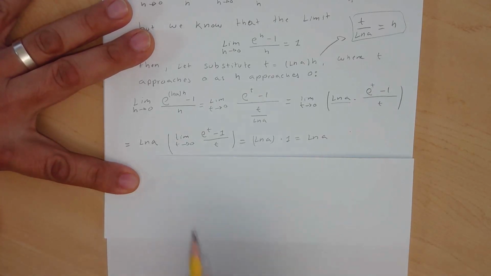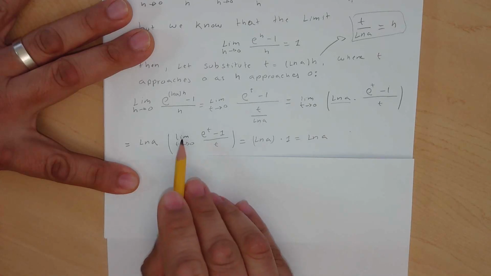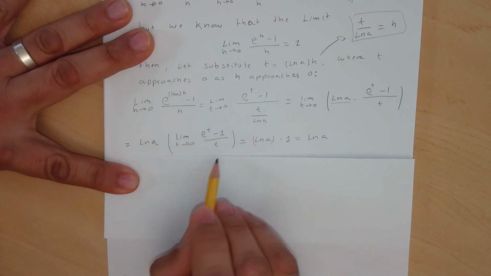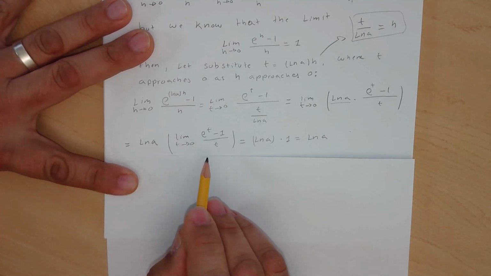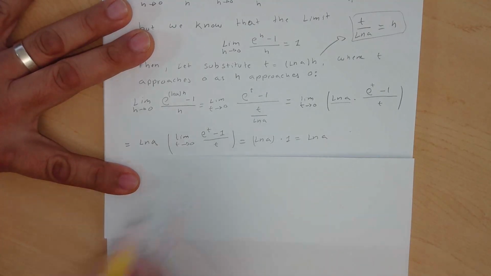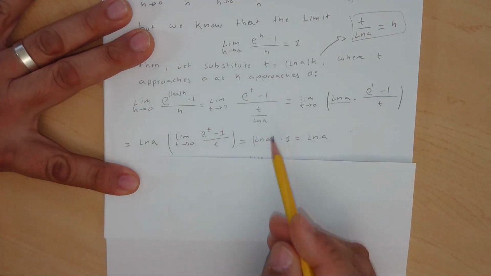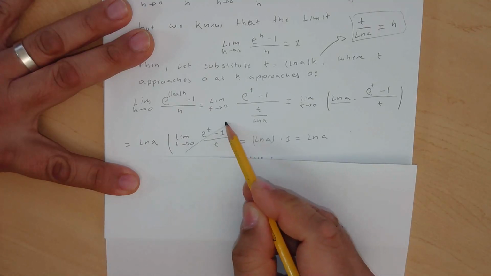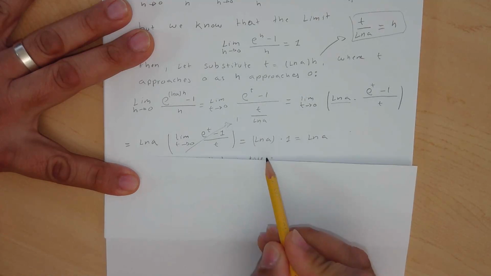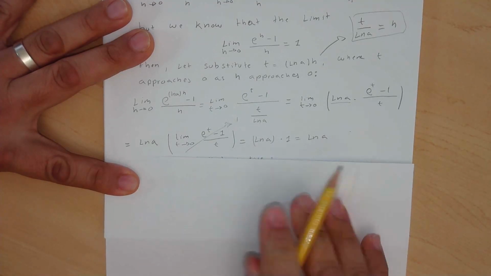So we can move this to the front of the limit and have only the part of the limit that is connected with t in this case, because we replaced the h by t, right? And because this limit is 1, we will have that the logarithm of a times 1 is logarithm of a.